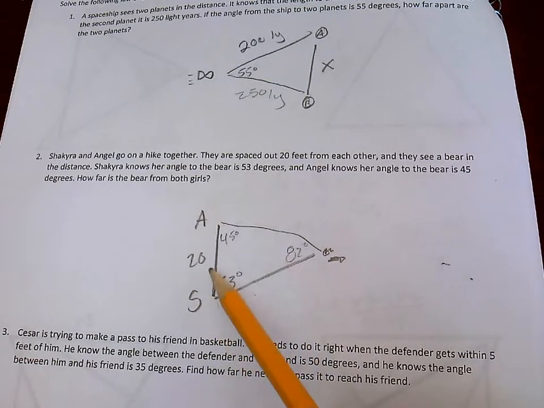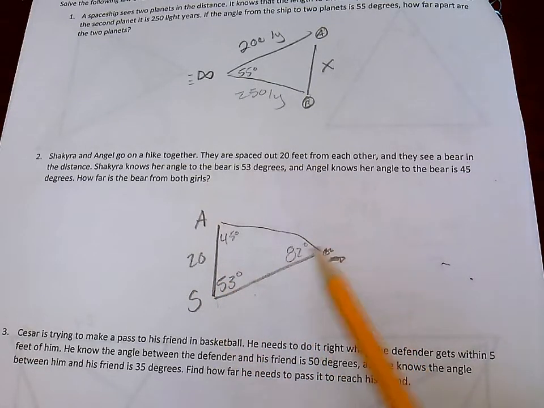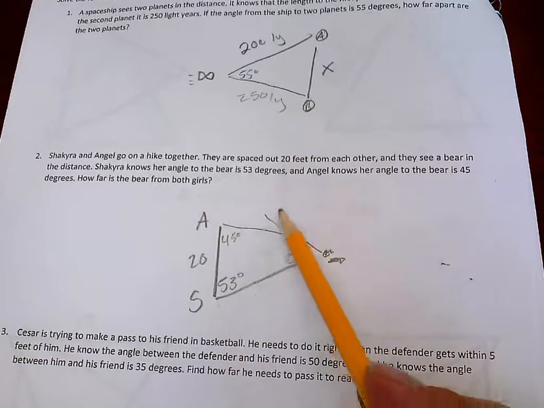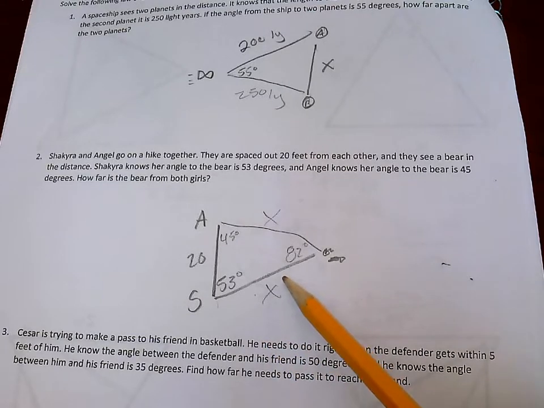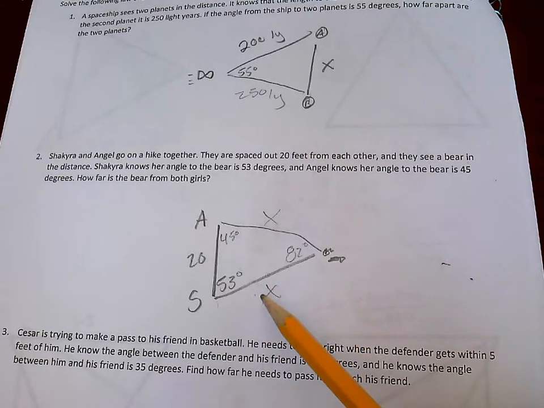Then you're going to set up your ratio. This is the law of sines. You're first going to set up your ratio to figure out this side, and then you're going to set up the ratio to figure out this side. You're going to have to do this twice, but it's not going to be that hard to do. Trust me, you've got this. It's pretty easy once you understand what the law of sines is.